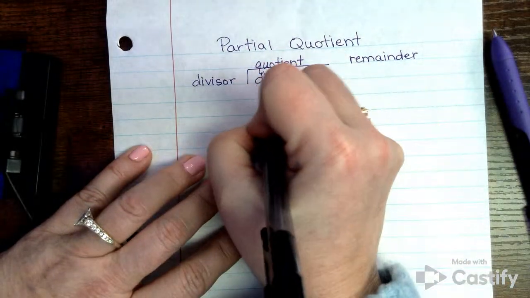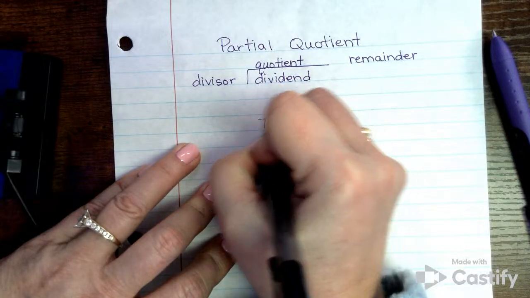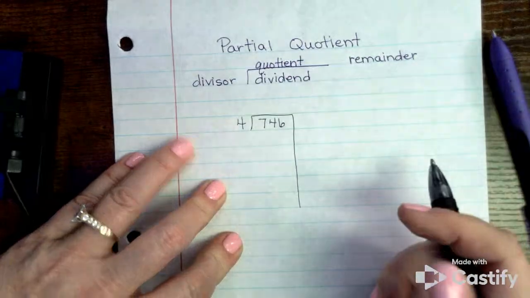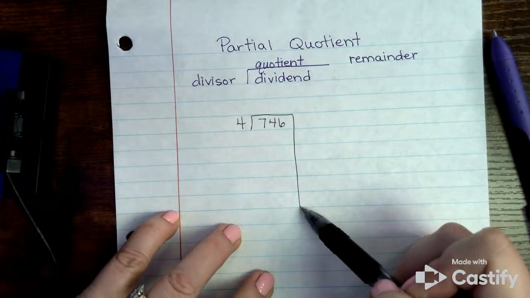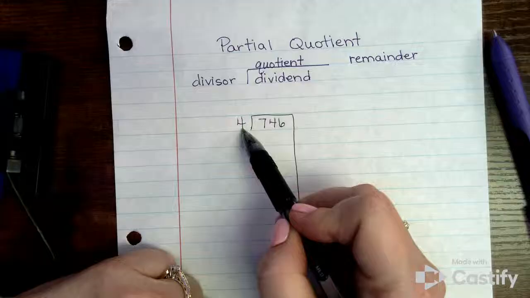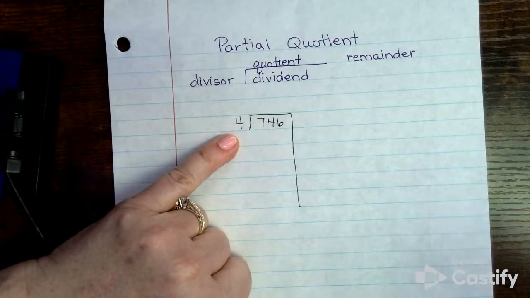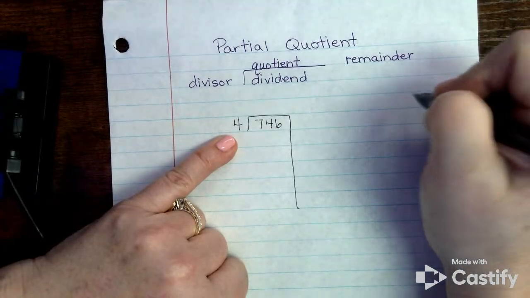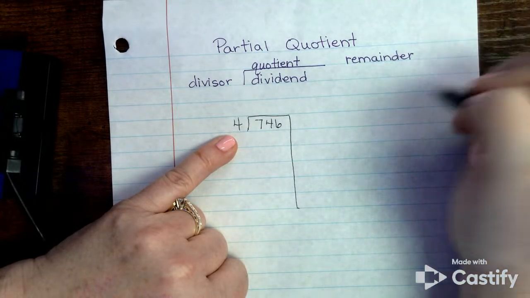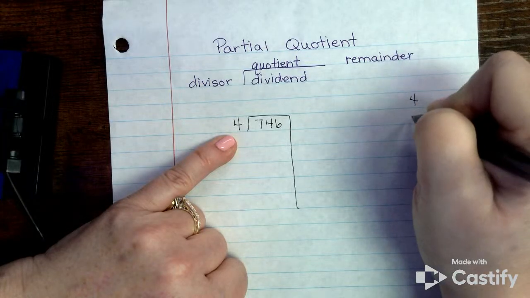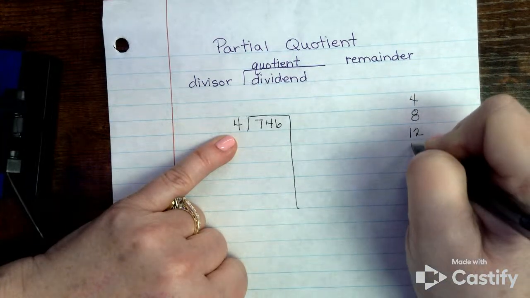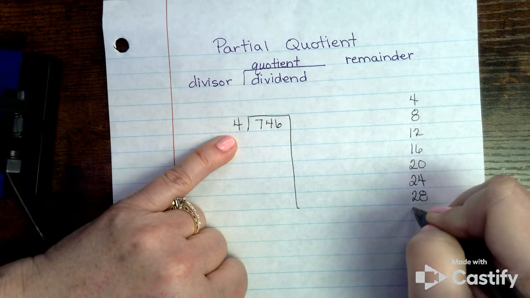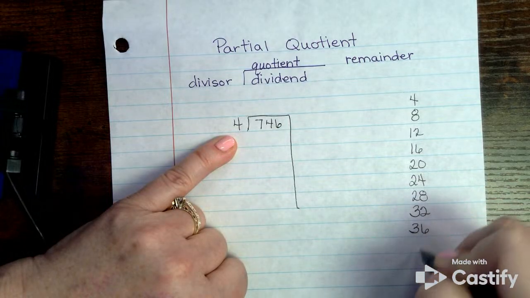Okay, in the following example, we're going to do 746 divided by 4. Now the kids might call this the big 7 because of the shape of the division box. Now we're dividing everything by 4, so I like to do a brain dump, which is just where we dump all of our knowledge of 4s, specifically the multiples of 4, on our paper so that we can refer to them. So 4, 8, 12, 16, 20, 24, 28, 32, 36, 40.